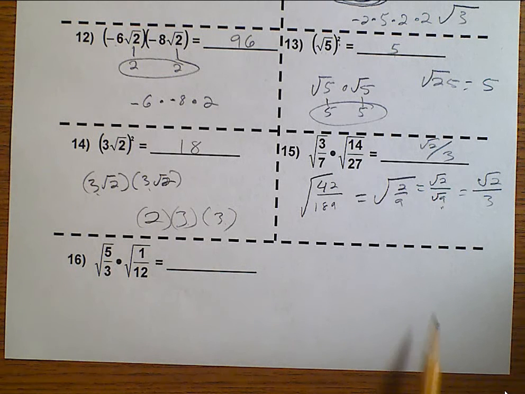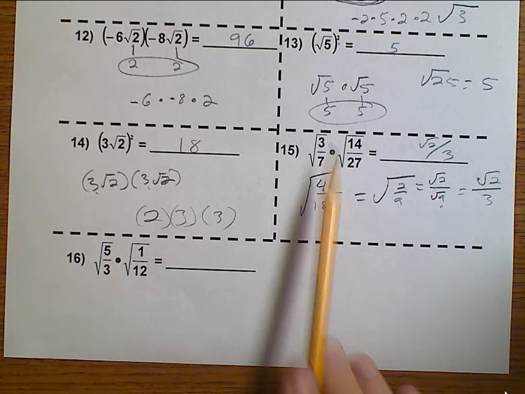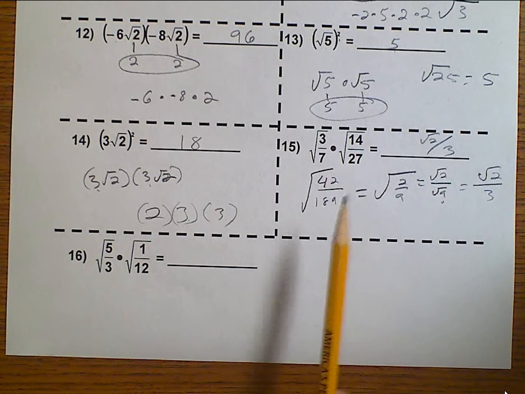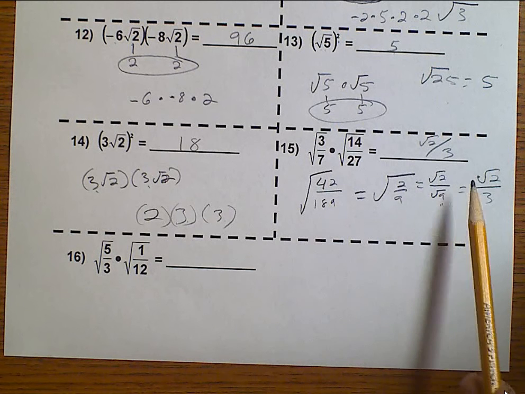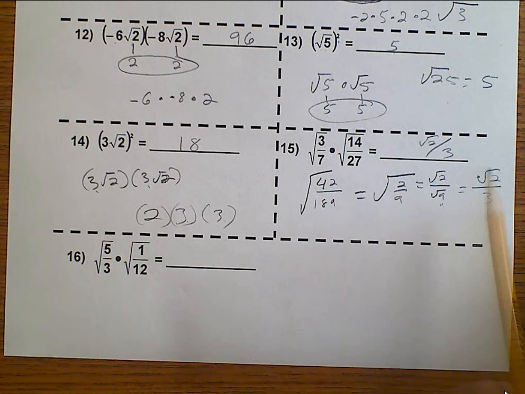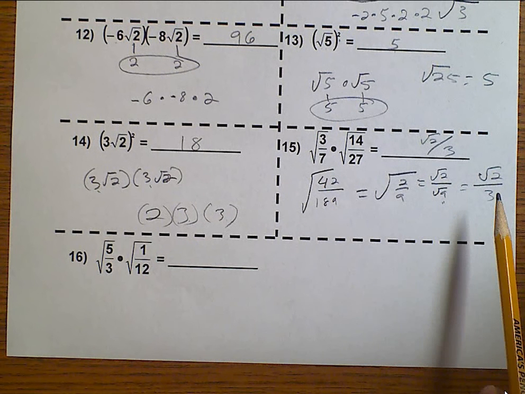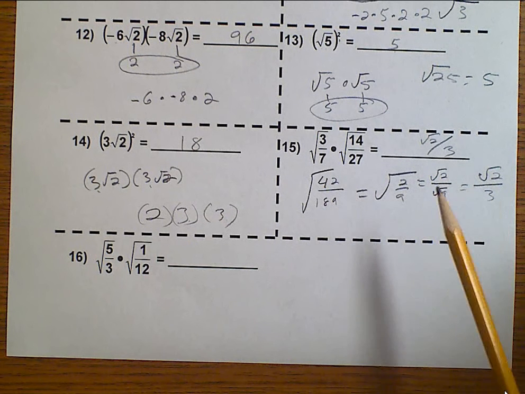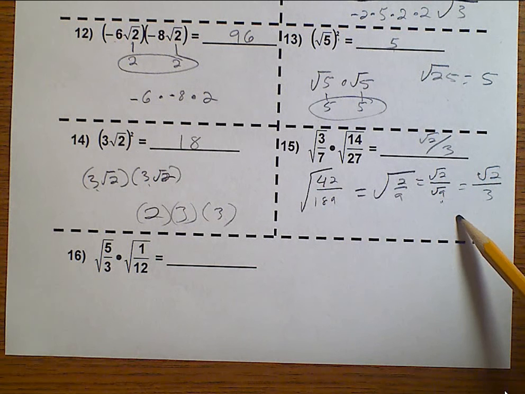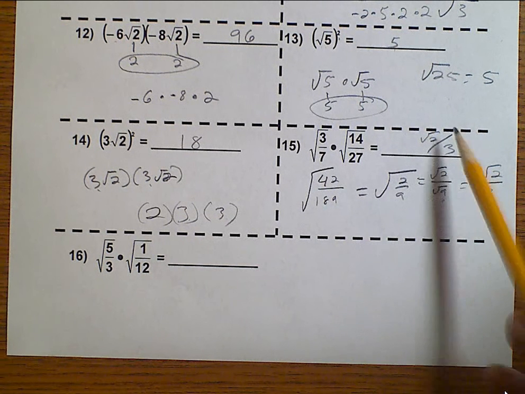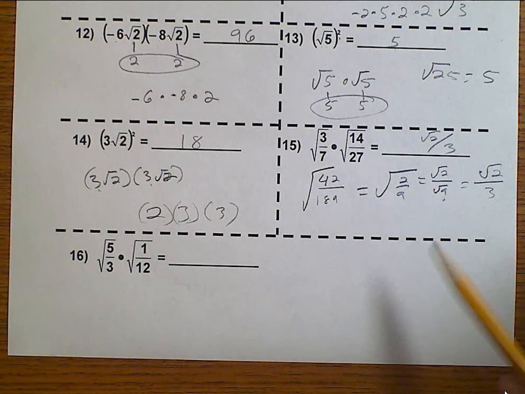I could have factored out the 42, factored out the 189, and simplified it. This one, it was easiest to solve this way. I just happened to notice this method. There are other means to solve this, so if you work this out a different way and got the same answer, you probably did it correctly. You probably just followed a different route.